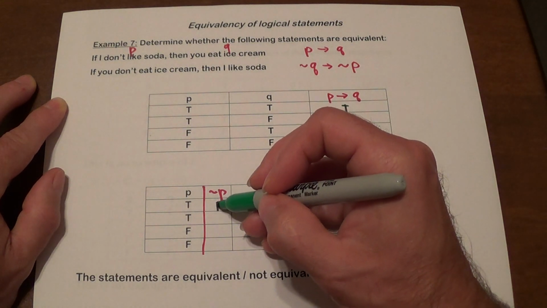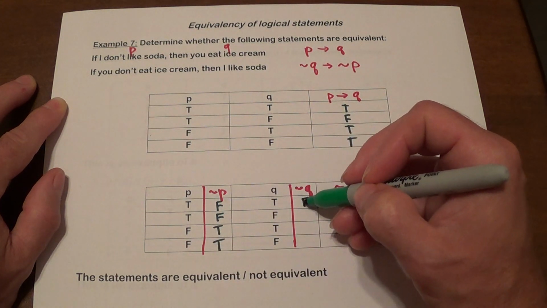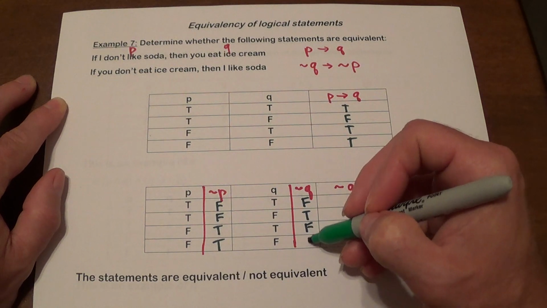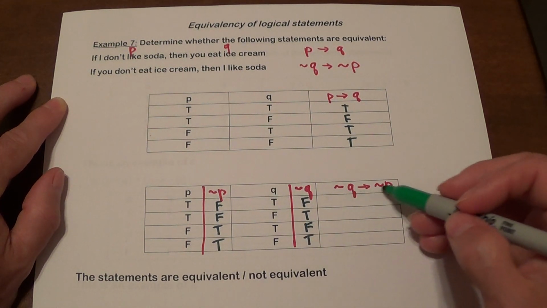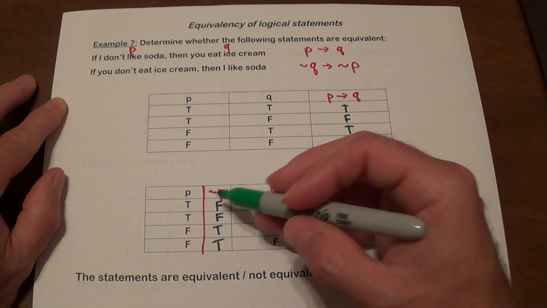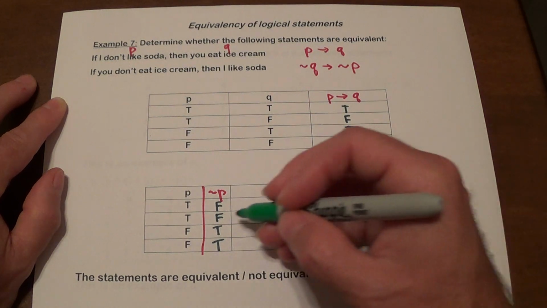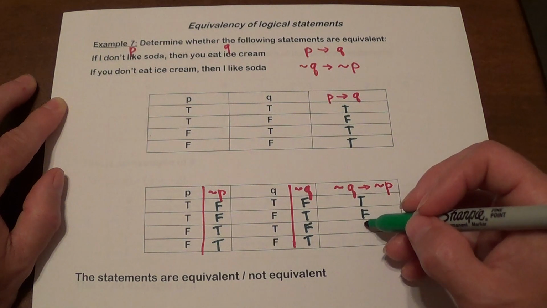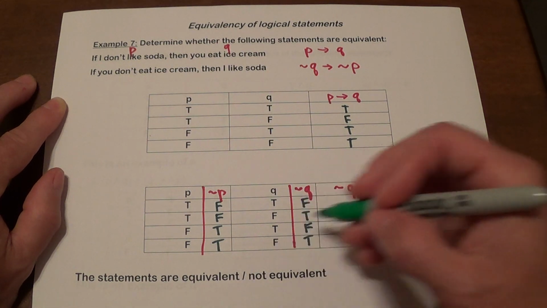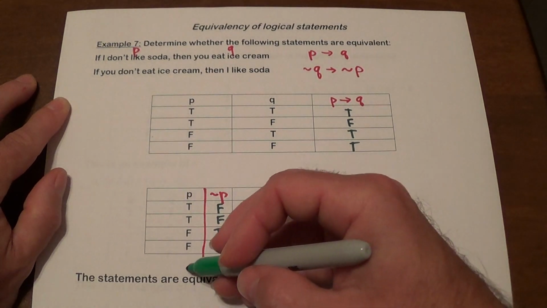So here we're going to have false, false, true, true, false, true, false, true. Careful, we have to go backwards here because we go from not Q to not P. FF is true, TF is F, FT is true, and TT is true. Exactly the same. These are equivalent.